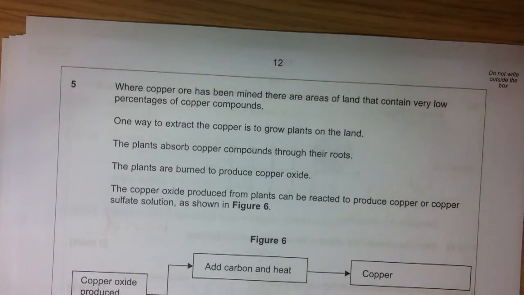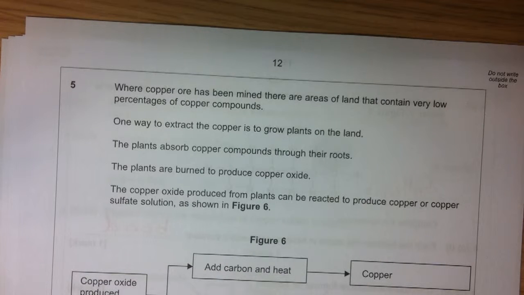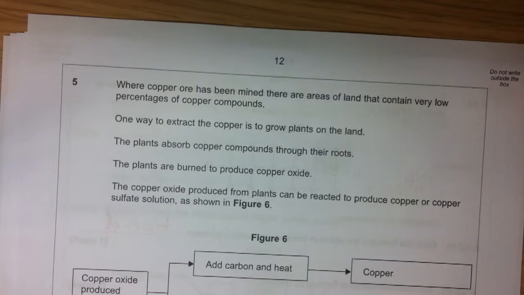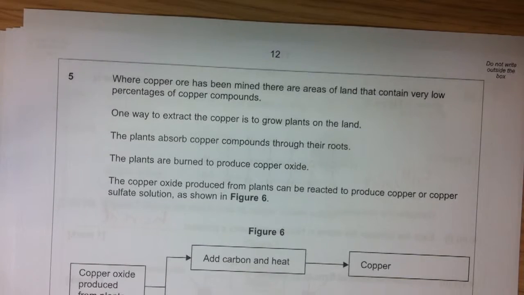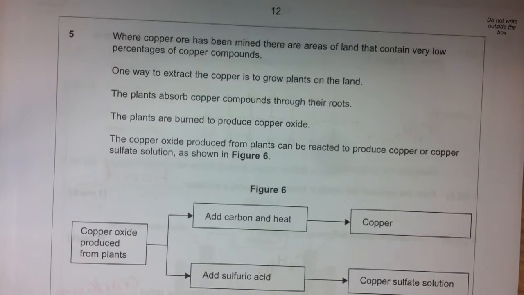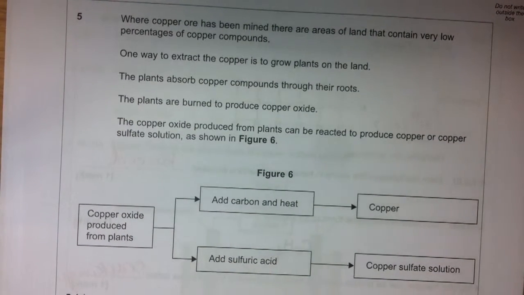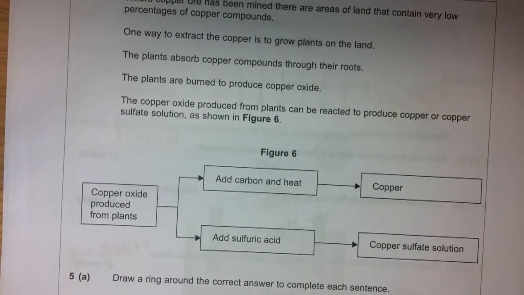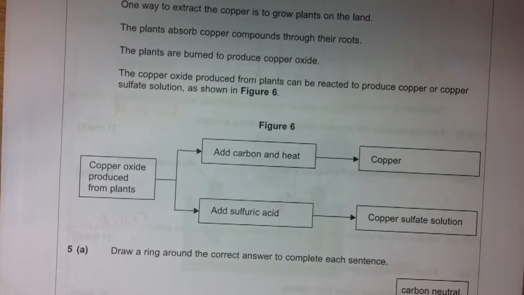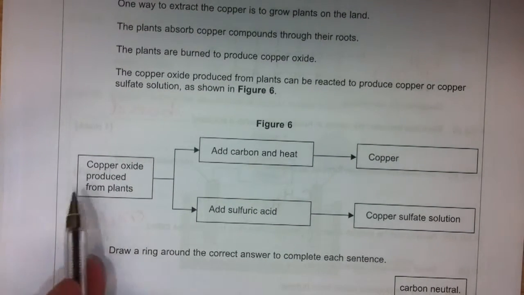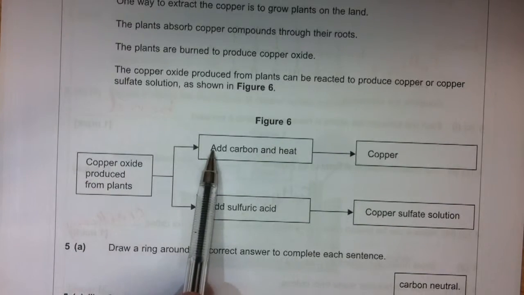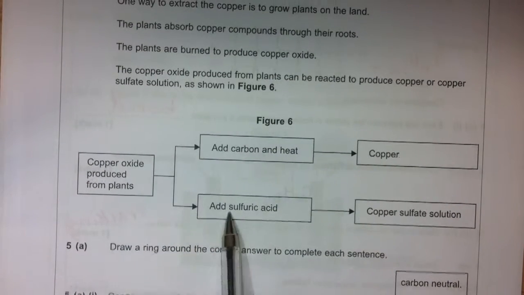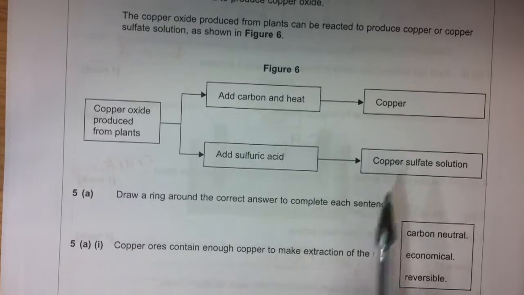Question 5. Where copper ore has been mined, there are areas of land that contain very low percentages of copper compounds. One way to extract the copper is to grow plants on the land. The plants absorb copper compounds through their roots. The plants are burned to produce copper oxide. The copper oxide produced from plants can be reacted to produce copper or copper sulfate solution, as shown in figure 6. So we take the copper oxide produced from the plants, we add carbon and heat, and we get copper. Or we can add sulfuric acid and get copper sulfate solution.